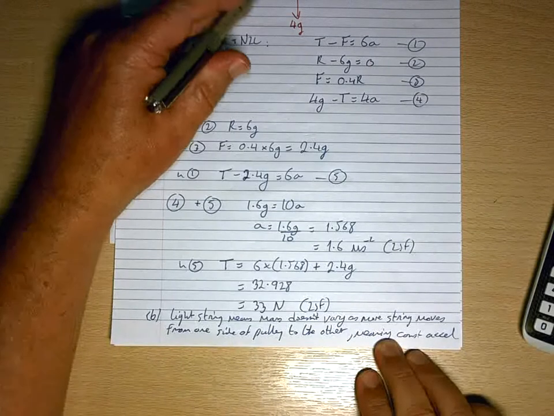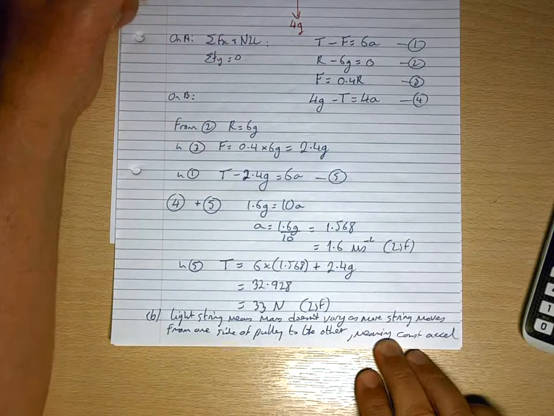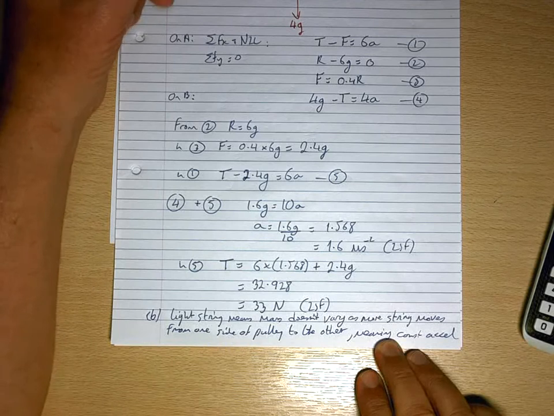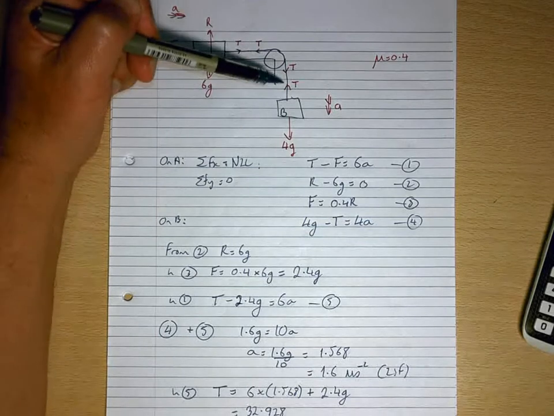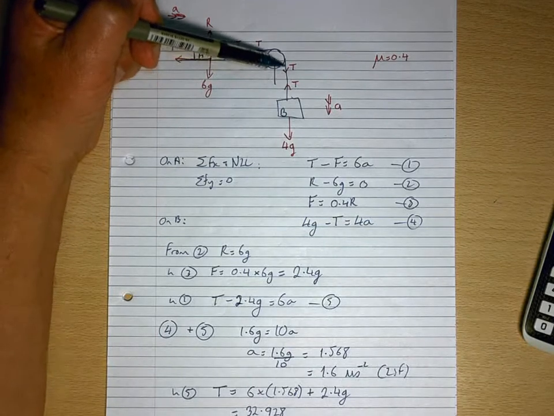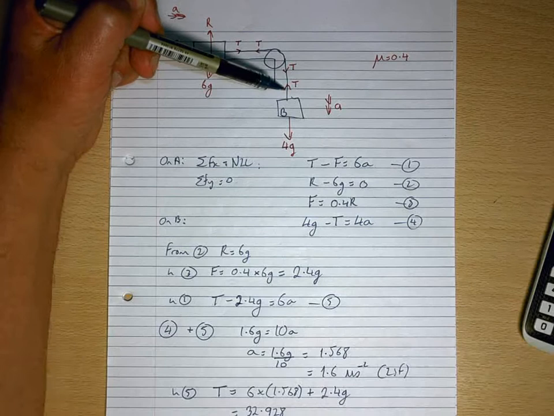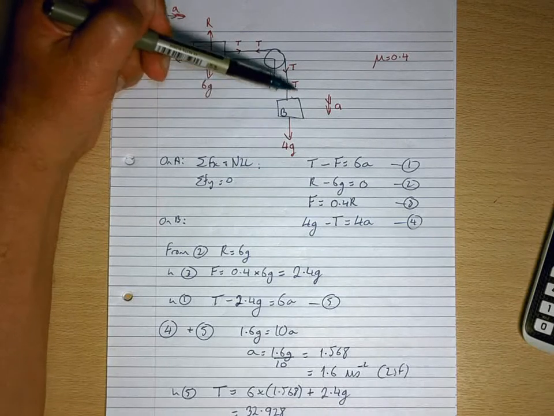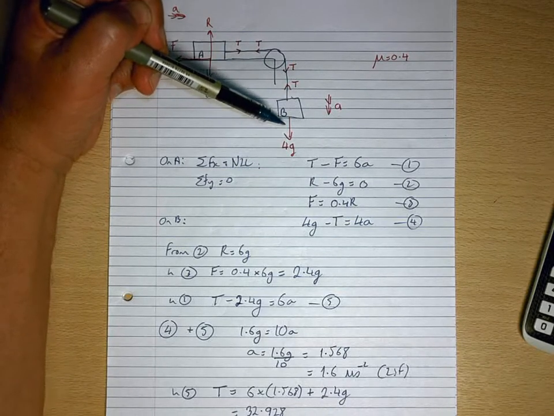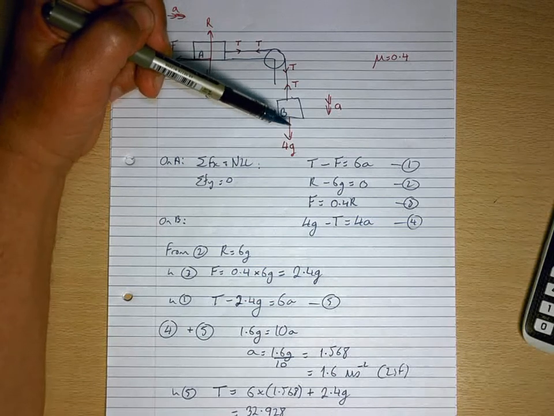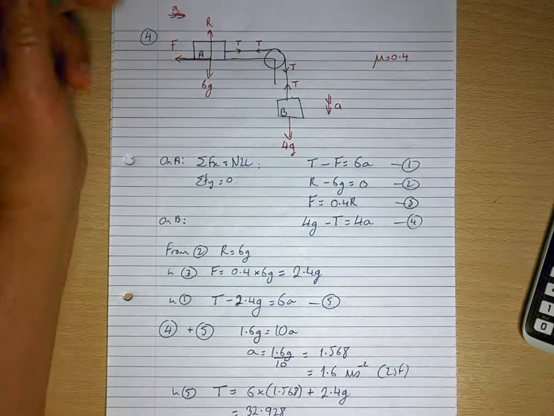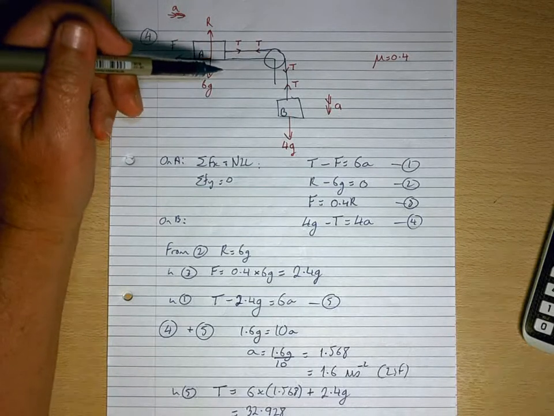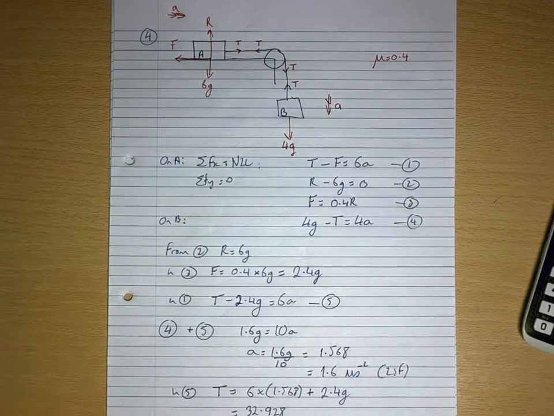If that was a heavy string, then as B falls and more string appears on this side, it would increase the mass of what's acting downwards, which means the acceleration would change as that mass increases. So you wouldn't have a constant acceleration.